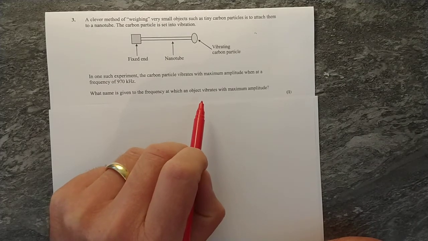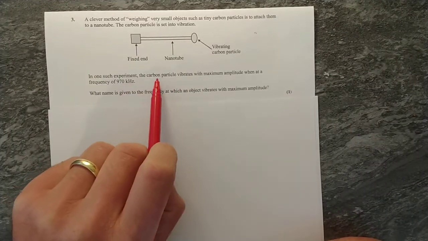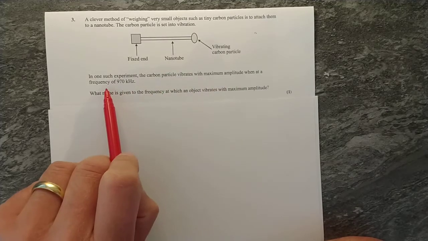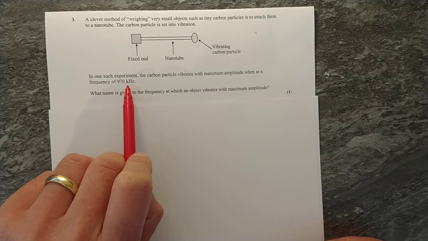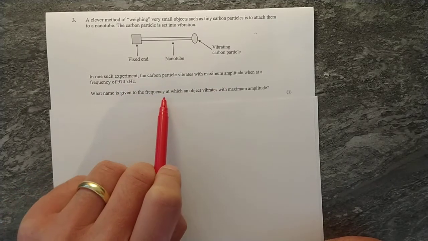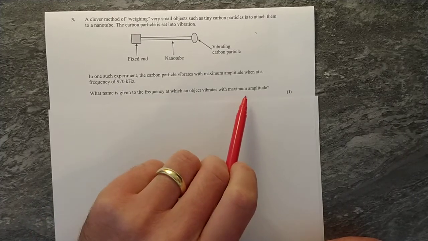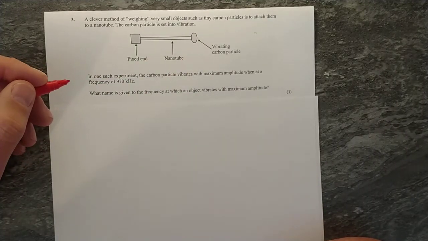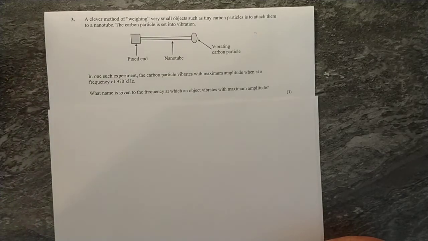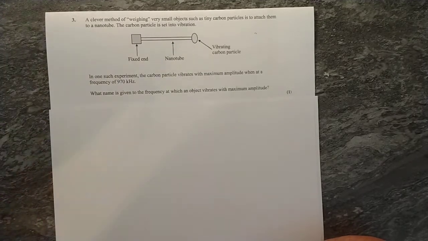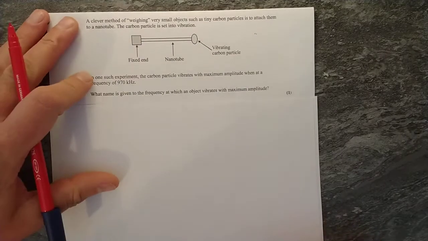What is the name given to the sense of vibration? One such experiment vibrates with a maximum amplitude when at a frequency of 970 kilohertz. What is the name given to the frequency at which an object vibrates with maximum amplitude? That is the natural frequency. So a pendulum, a mass spring system, everything has a natural frequency, which if it's displaced, it oscillates with that.